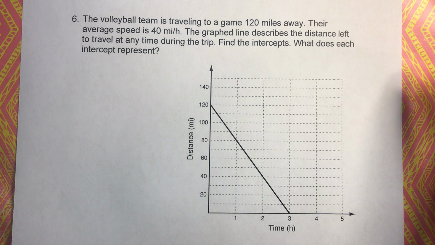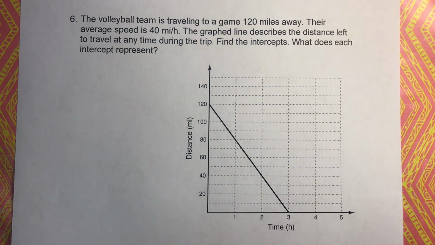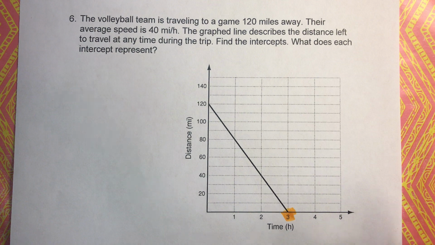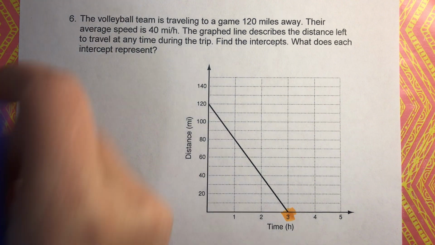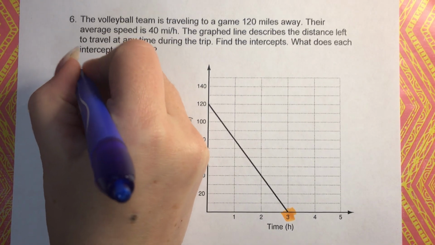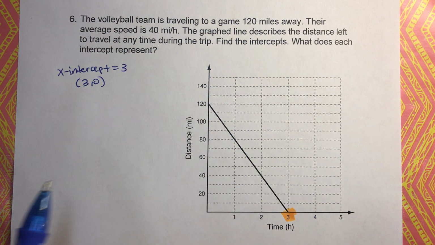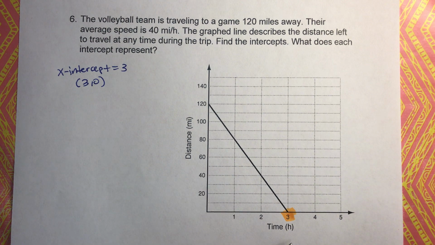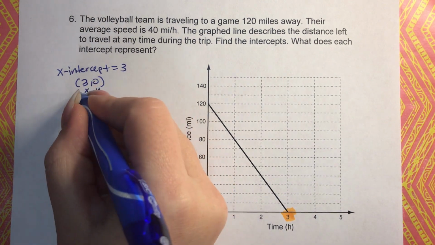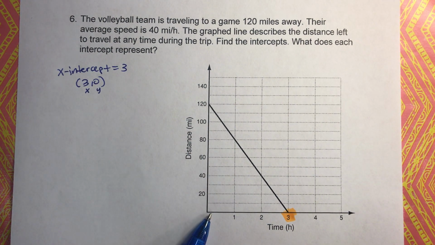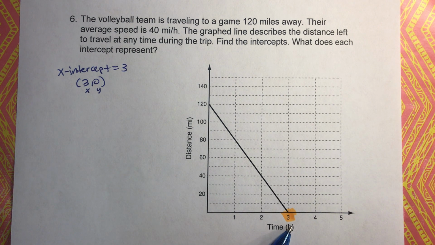So let's go ahead and talk about the x-intercept first. So the x-intercept would be, do you see it? It would be 3. This is the x-intercept. So that means that the x-intercept is equal to 3, which is the point (3, 0), right? So that means in 3 hours, right? I love this with the x and the y. The x is talking about the time, right? So 3 hours, 0, that means the distance left was 0 miles left. So that really means they arrived at their destination in 3 hours.